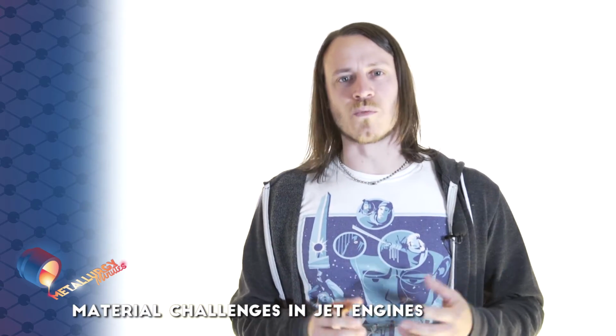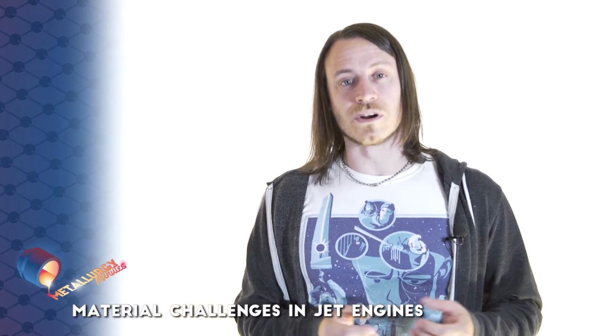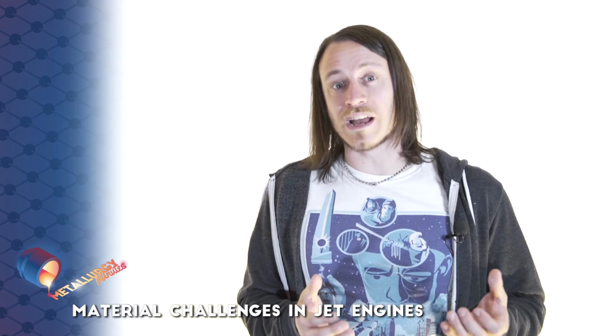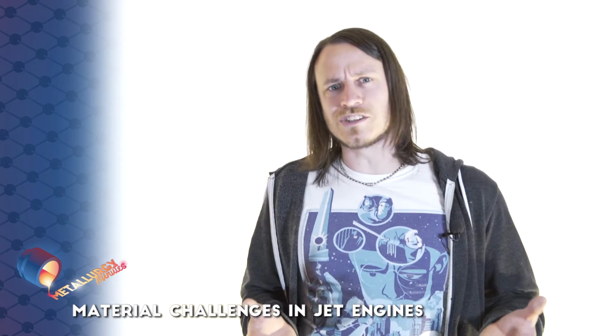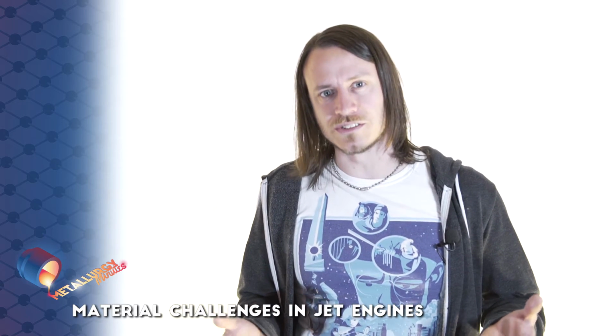The air leaves the combustor at 1600 degrees C, whereas the turbine blade material melts at 1200 degrees C. So how does the turbine blade survive under these conditions?